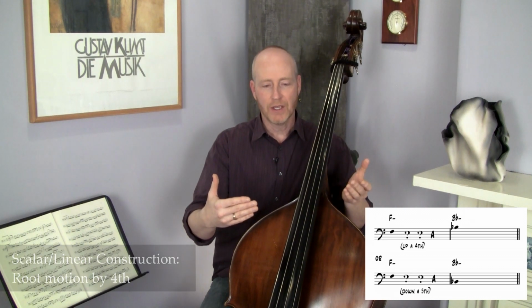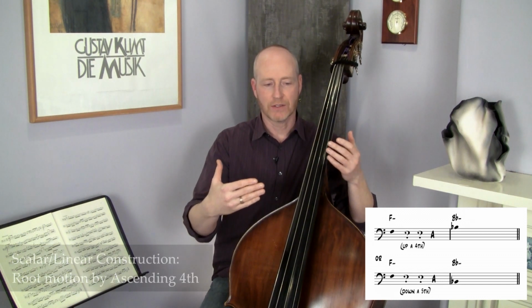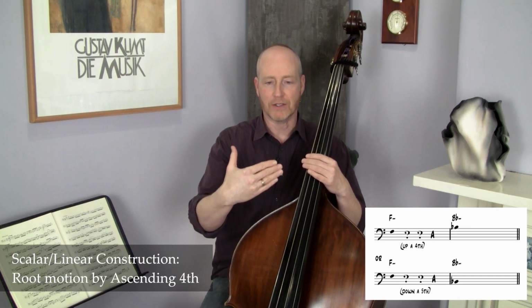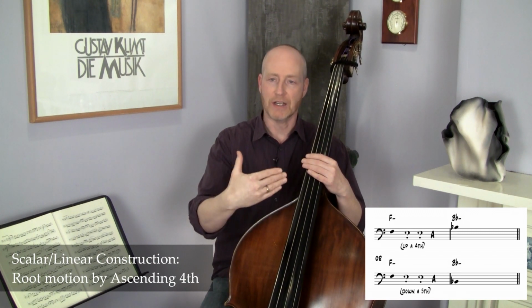But to start with, if we look at the distance from F to B flat, as an ascending interval, it's an ascending fourth.